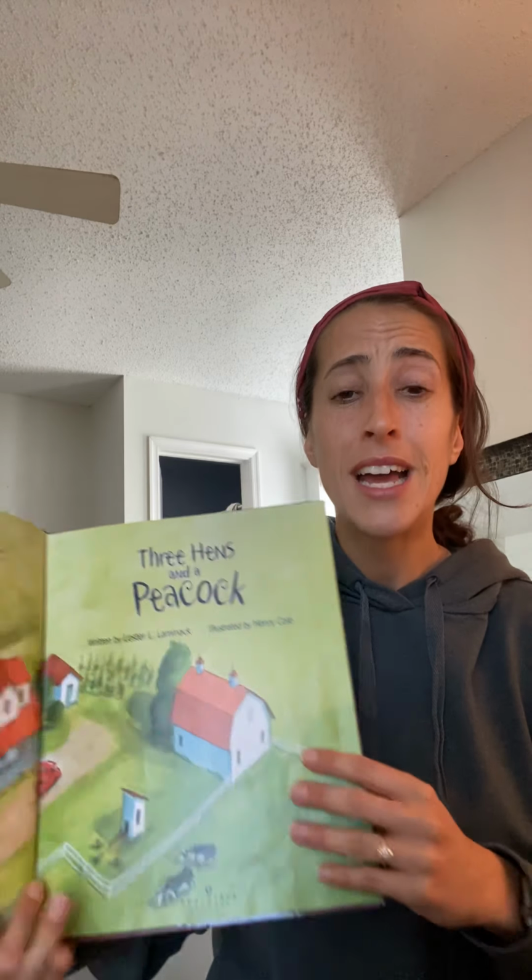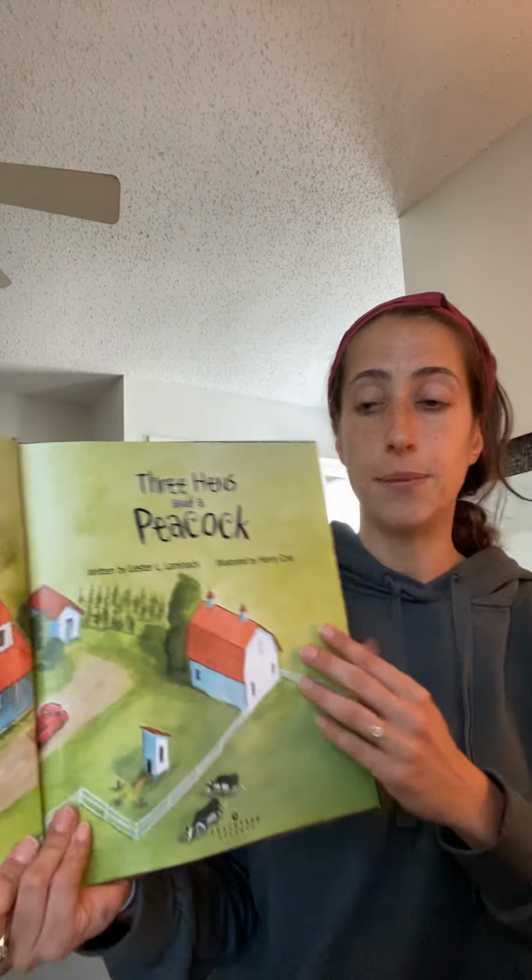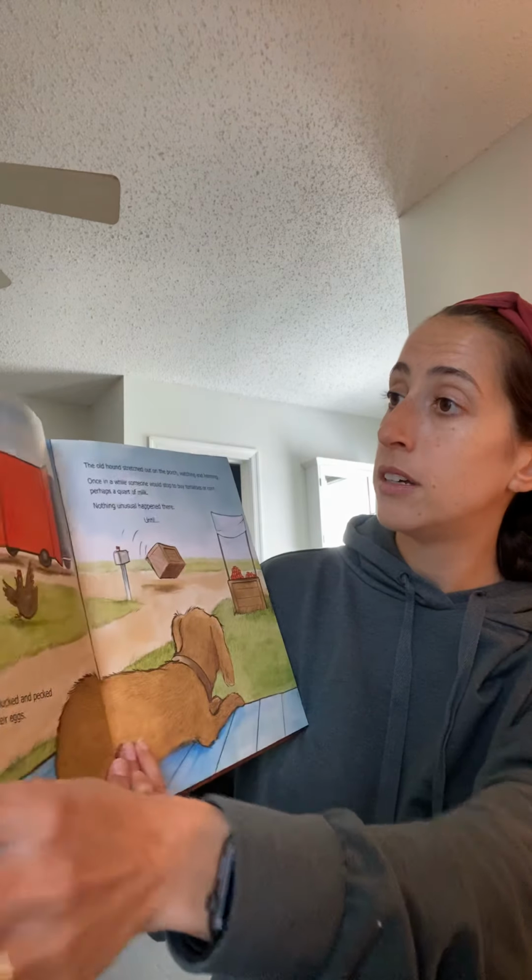The title helps me predict who the characters might be. The title says Three Hens and a Peacock. I think the characters in the story might be Three Hens and a Peacock because the author included it in the title, and he also included the pictures that showed me three hens and a peacock. So that's how I justify my prediction. All right.